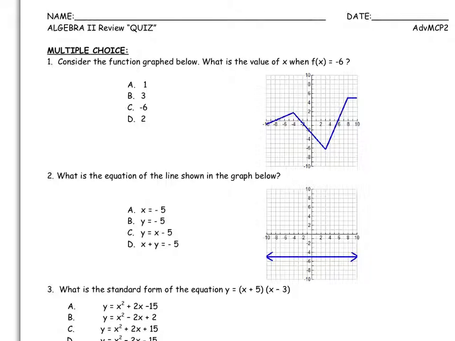First question, what is the value of x when f of x equals negative 6? So we're looking for what value or values, if there are any, can we input into the function f of x so that the output is negative 6. So that negative 6, that output, that's a y value. So let's look at the graph. For all the points on the graph that have a y value of negative 6, I think there's only one. I think it's that point right there.